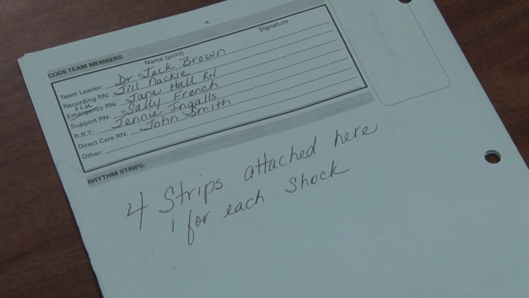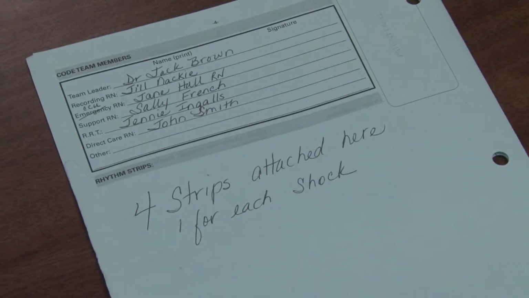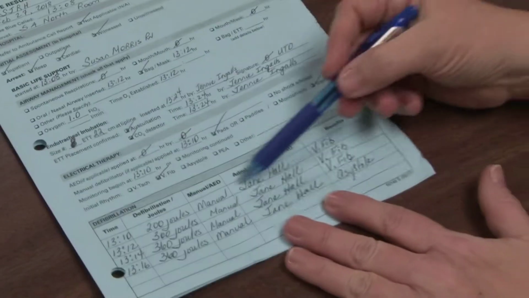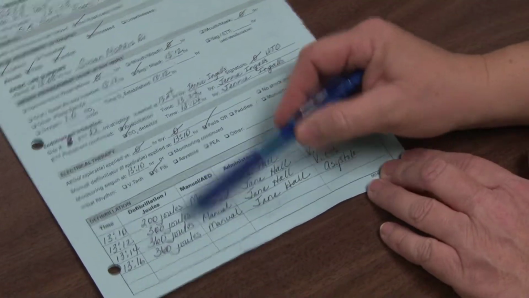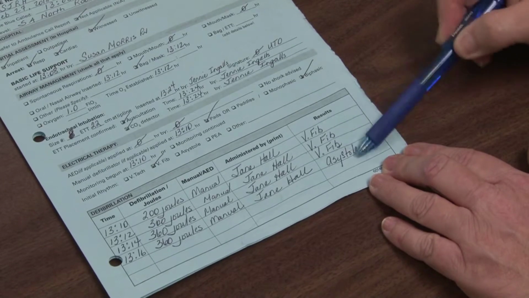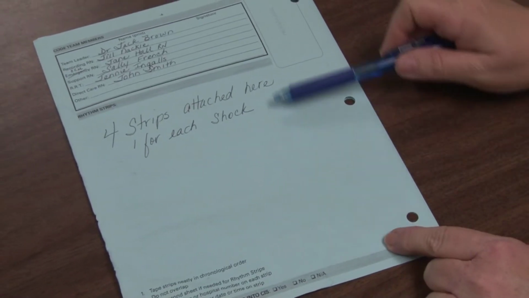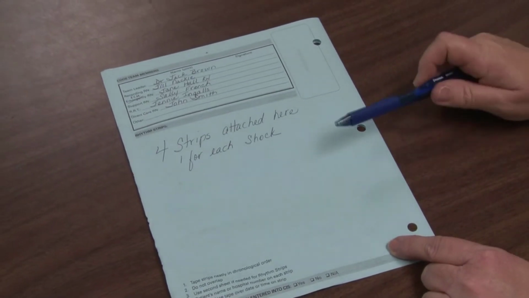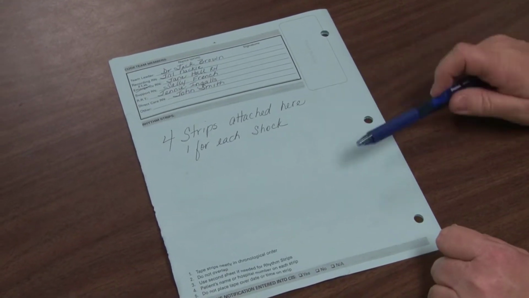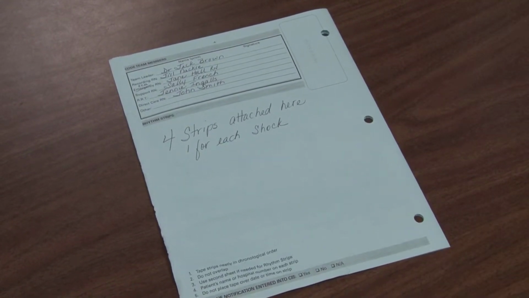If there were no paper in the defibrillator, if the defibrillator got turned off and you're unsure of how to attach the strips, please don't stress about that. Over here, you have stated that you have shocked the patient and the results from that. So if the rhythm strips are attached, that's wonderful. But do not overlap them. Less is better. So you may only have 1 rhythm strip.